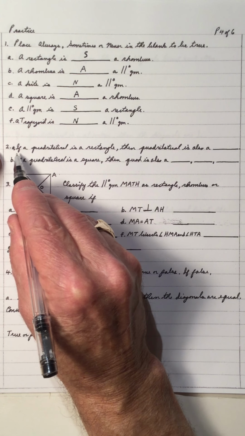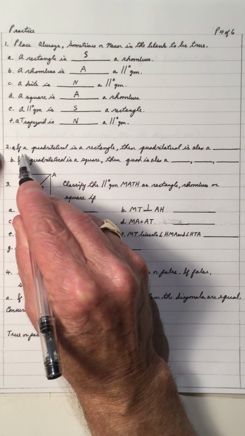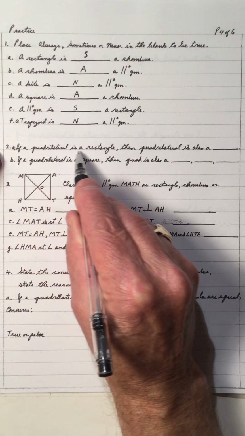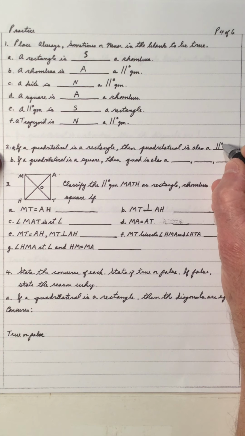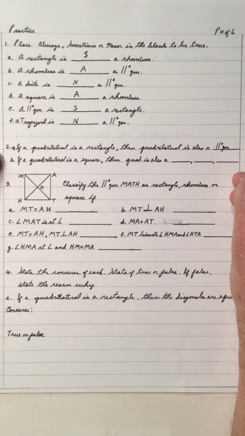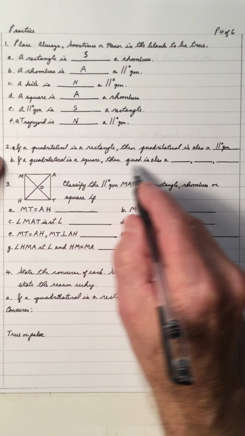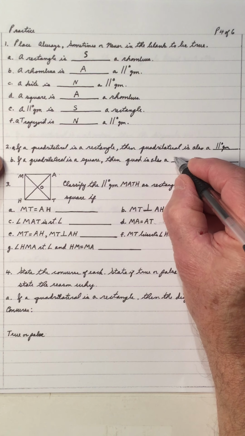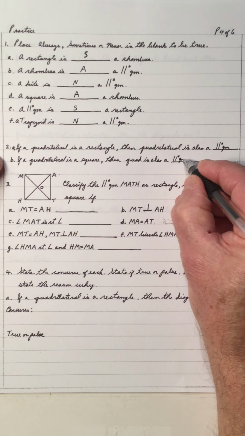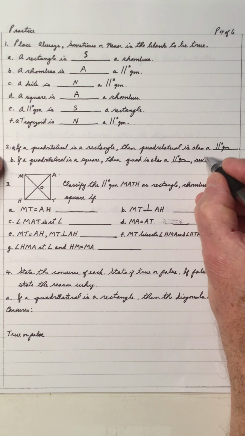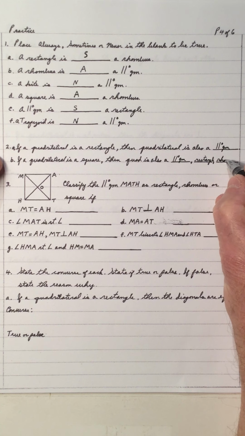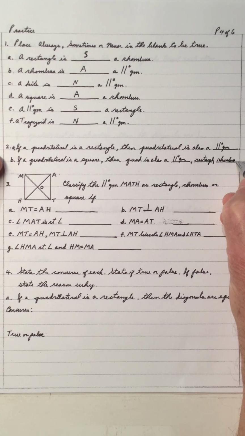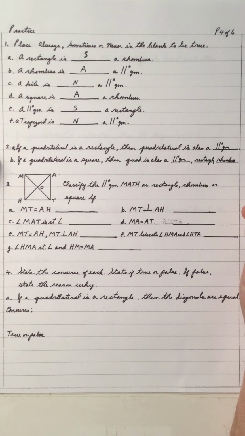Number 2. Remember, don't forget to pause the video if you want to work them out. If a quadrilateral is a rectangle, then the quadrilateral is also a parallelogram. If a quadrilateral is a square, then the quadrilateral is a parallelogram. It's a rectangle. And it's a rhombus. A square is all the other shapes.